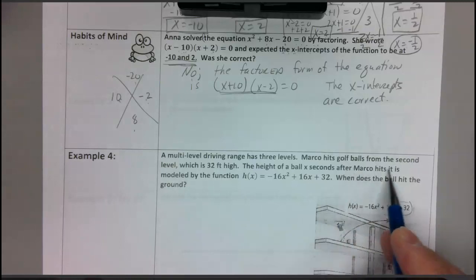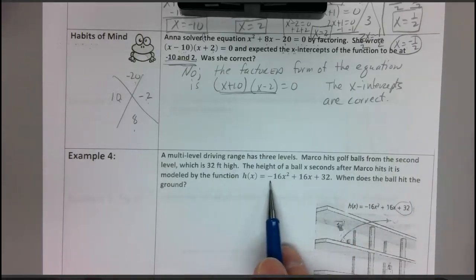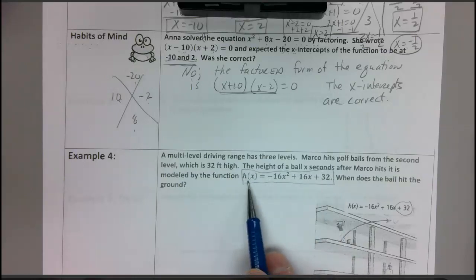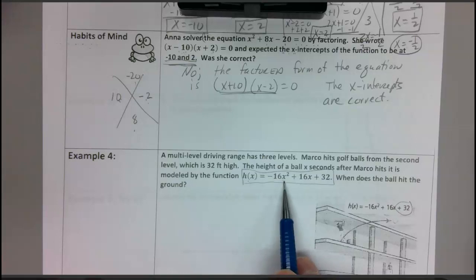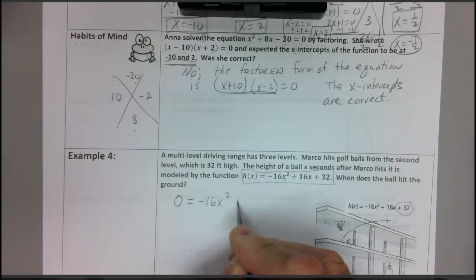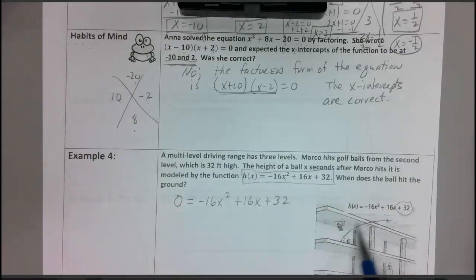And this is her function relative to how high the ball goes, and this here gives you the time. When does it hit the ground? When it hits the ground, the height has to be 0. So we're solving this equation right here. We want to know when it hits the ground.